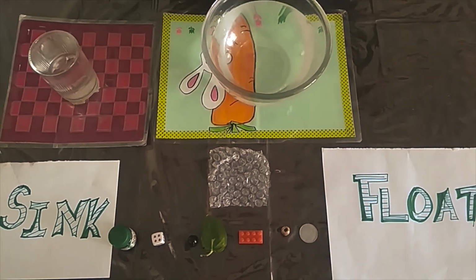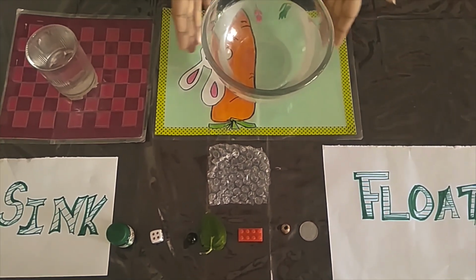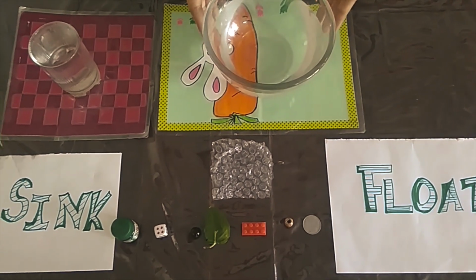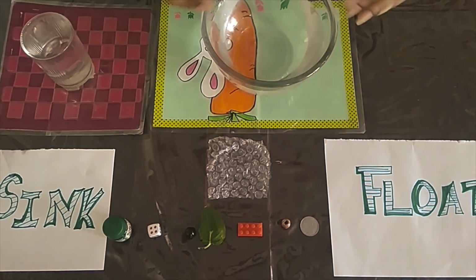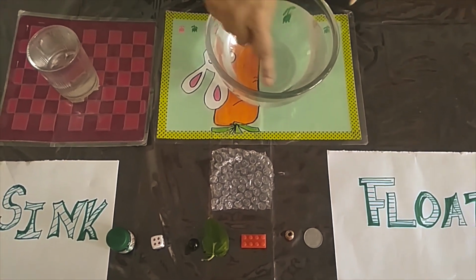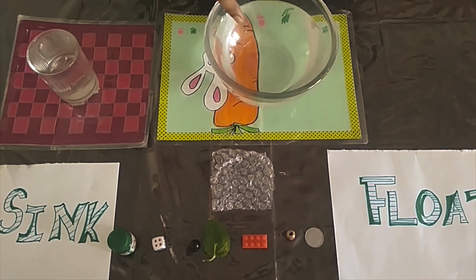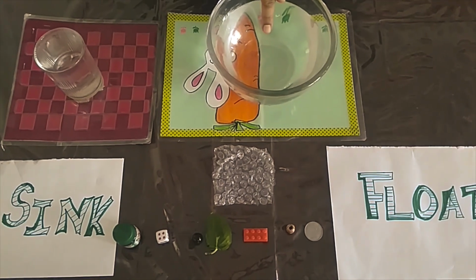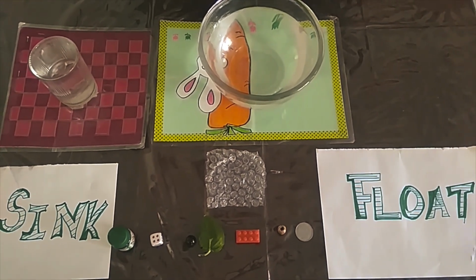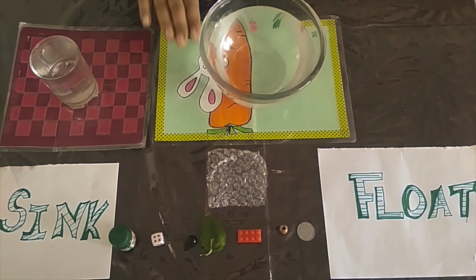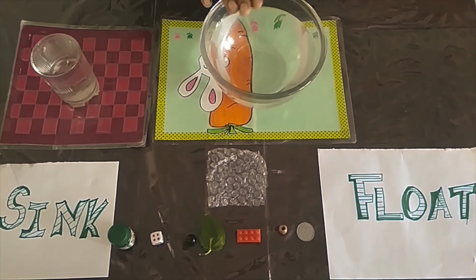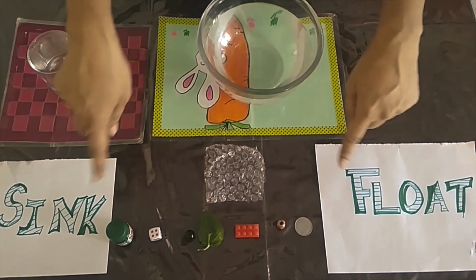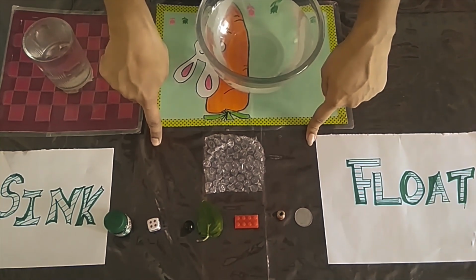What is float? When we put any object in water, and it goes below the surface of the water, it sinks. You can see this is the surface of the water. And if it stays over the surface of the water, it floats. So here are a few things that I have collected for you.